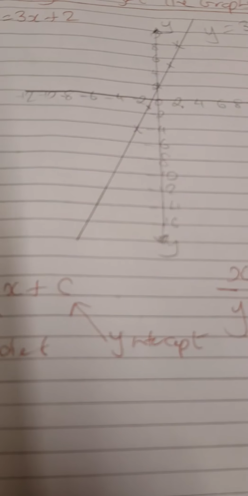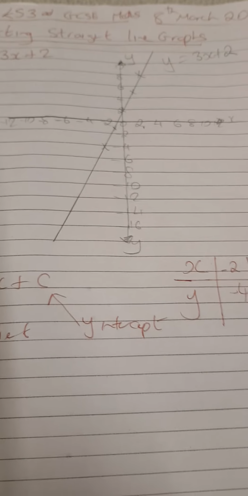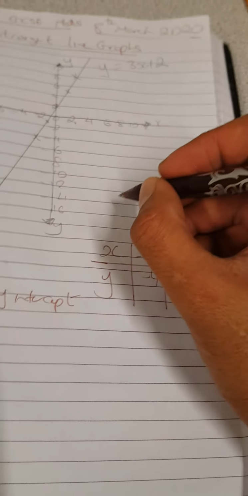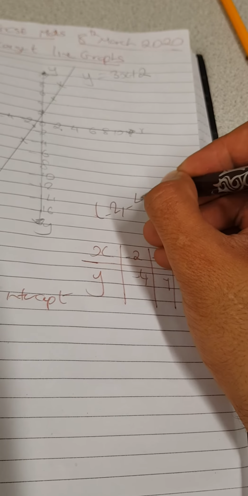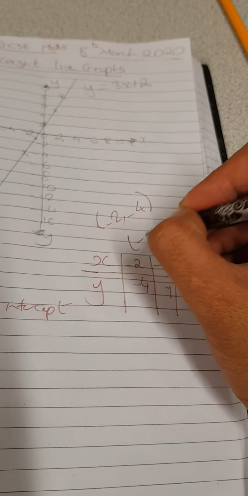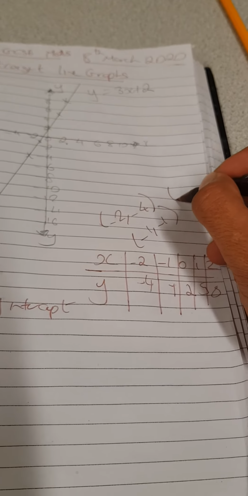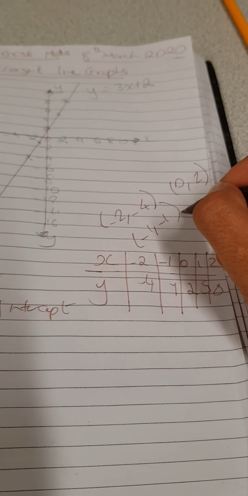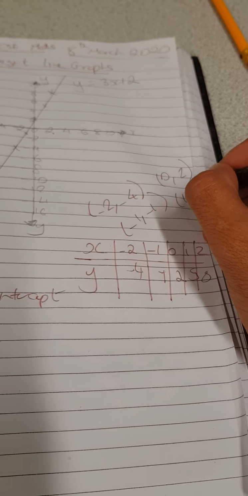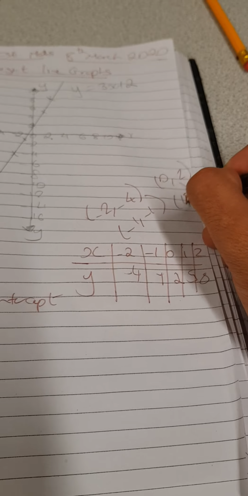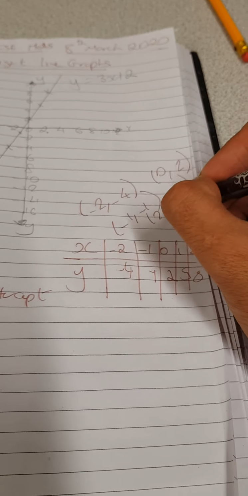Make sure that we are using our ruler today. Sorry about my previous video where I was not using a ruler. But this is what the graph should look like. So this is the line y equals 3x plus 2. I've plotted my coordinates. So the coordinates from here are minus 2, minus 4; minus 1, minus 1; 0, 2; 1, 5; and then 2 and 8.